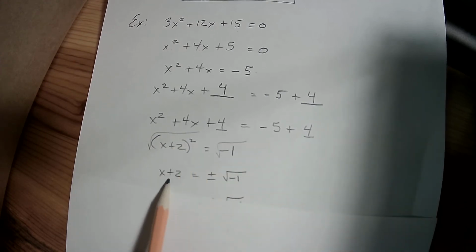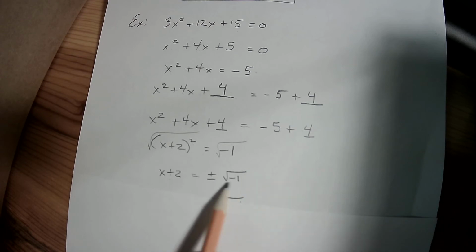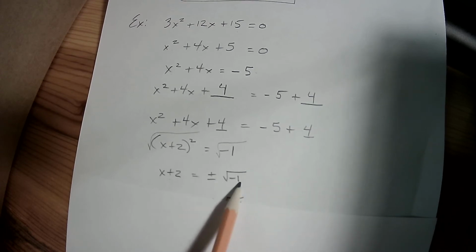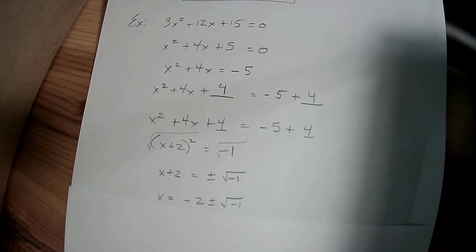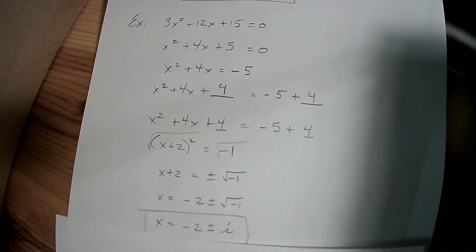The square root of this is x plus 2. And then I'd have plus or minus the square root of negative 1. But let's not forget, we know what the square root of negative 1 is. The square root of negative 1 is i. So in other words, this quadratic function does not cross the x-axis because the two solutions are imaginary numbers.